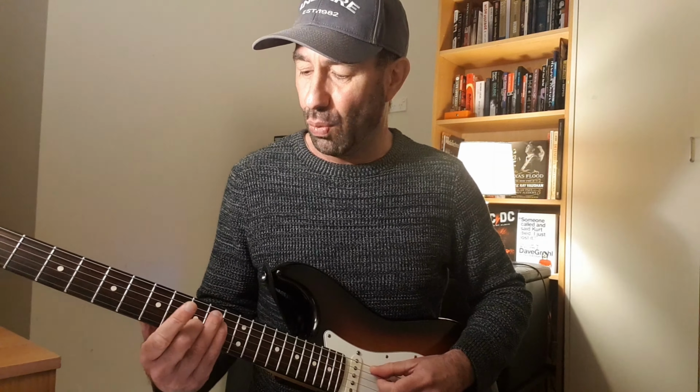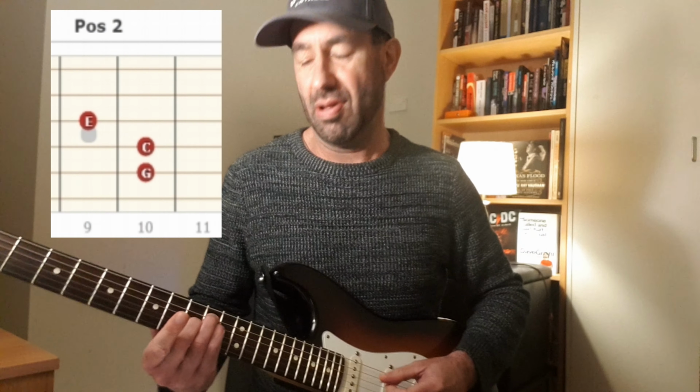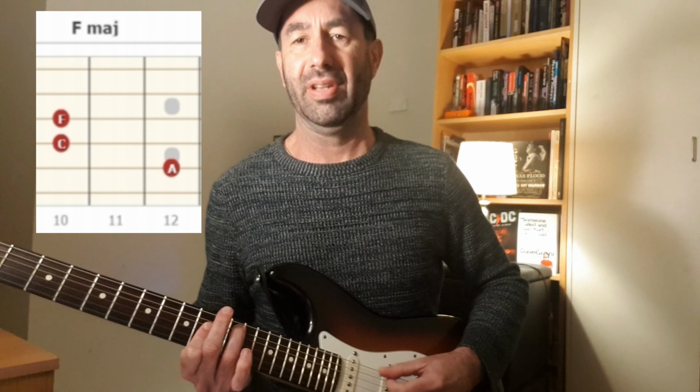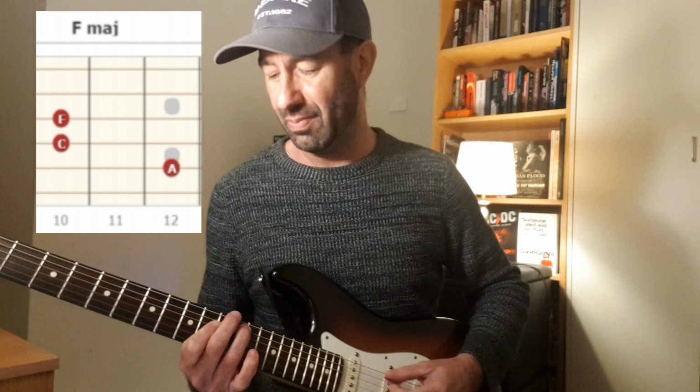Sounds nice with the lower, warmer notes. There's another little F shape.